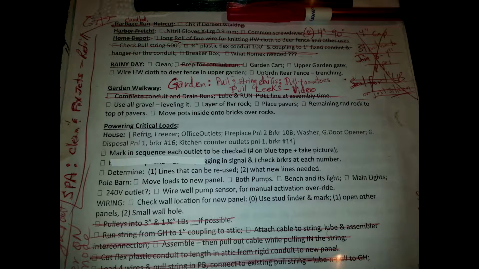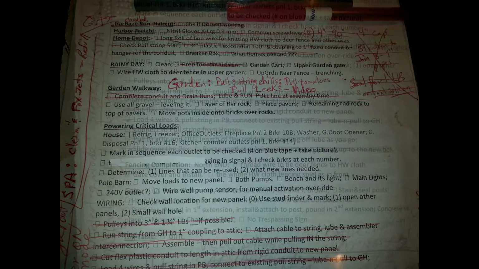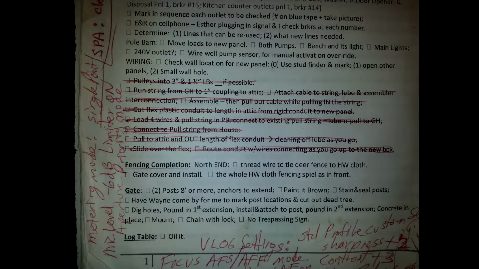In each section you'll see a garden walkway section, and I've got the tasks for that. Critical loads has to do with our solar panel system, which was recently put in. So the task items with that, and you see little check boxes in front of them. That just helps demarcate one from another, and I strike them out when I'm done, and add to them. So obviously this looks like a train wreck. Now on the second page you just see the bottom of the same list, and nothing really new there.